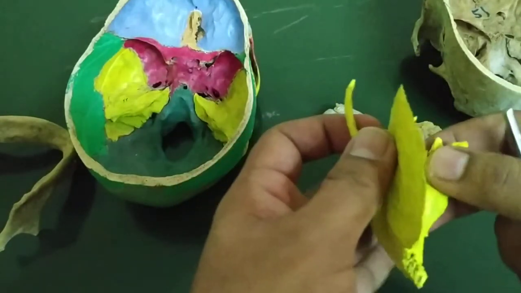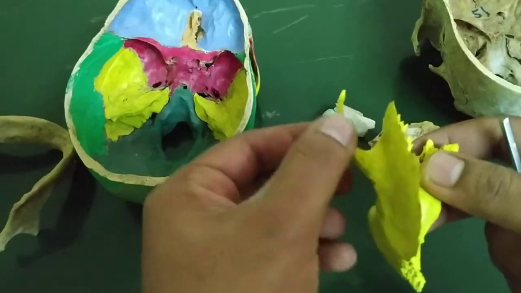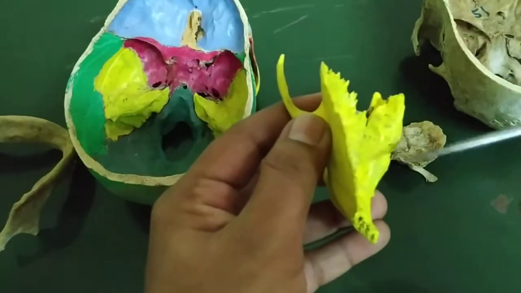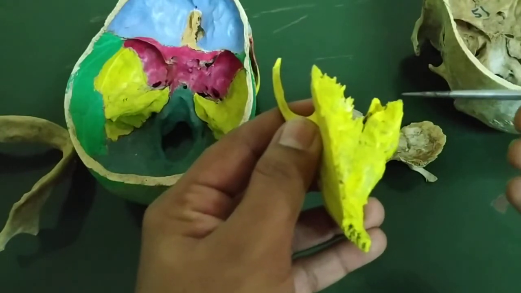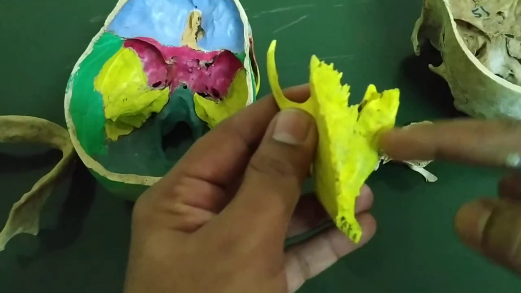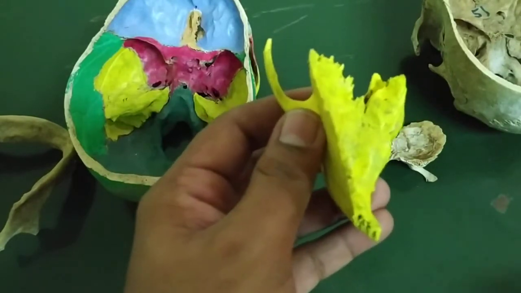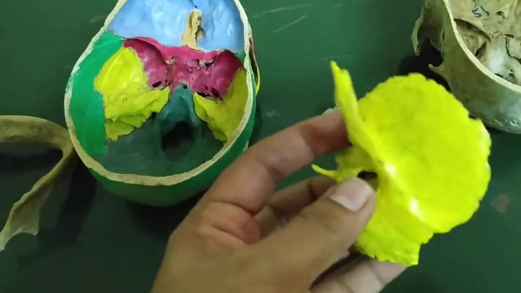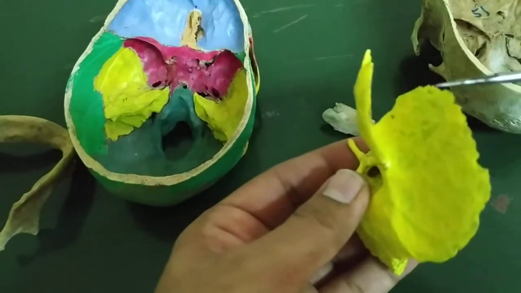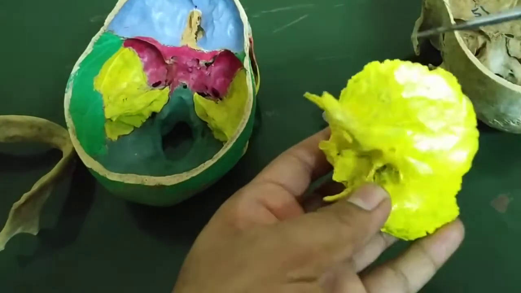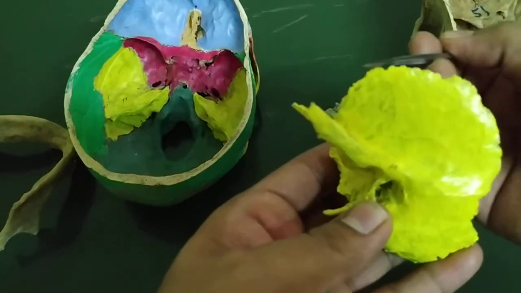So try to hold this bone in anatomical position. To hold this, keep the zygomatic arch projecting anteriorly, and the apex of the petrous part of the temporal bone has to project anteromedially. That is the anatomical position of the temporal bone. Now coming to the squamous part, it has an antero-inferior border. You can identify the antero-inferior border; this entire border is the antero-inferior border.